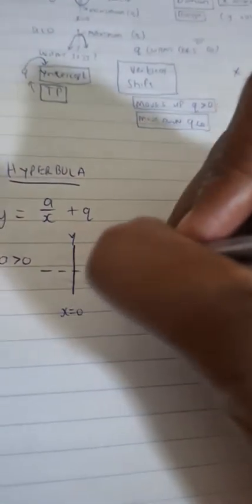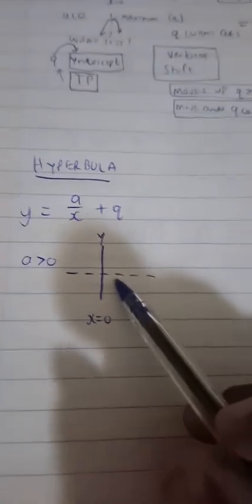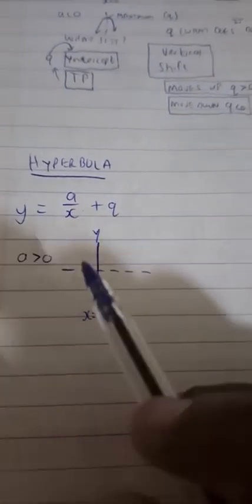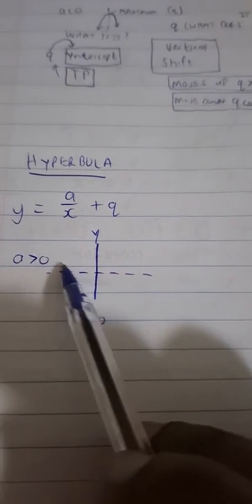And then this here is called our horizontal asymptote. Guys, there's a deliberate reason why I'm drawing in our horizontal asymptote instead of the x-axis.